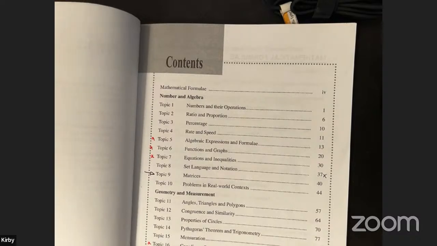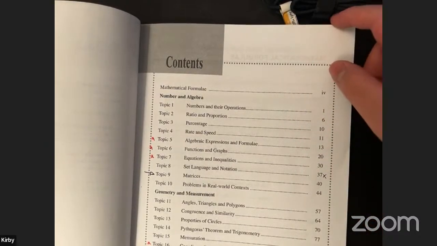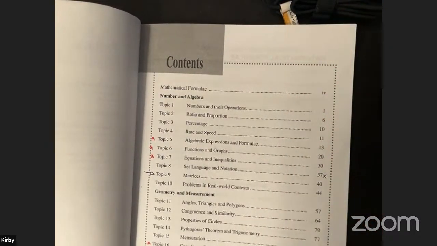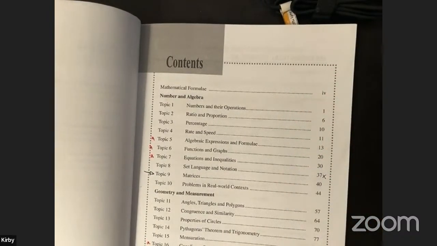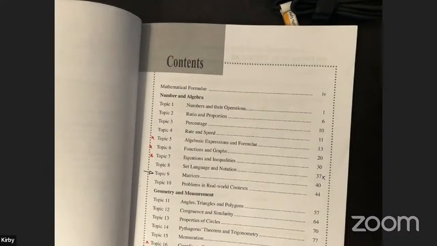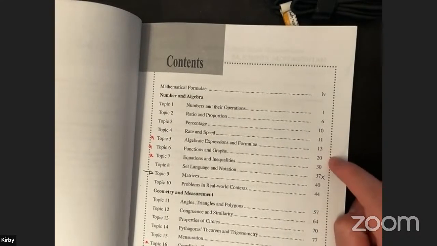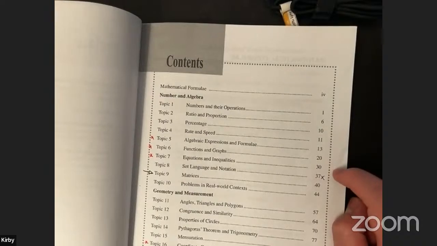Kirby, which one you want to discuss? Kirby, are you speaking?